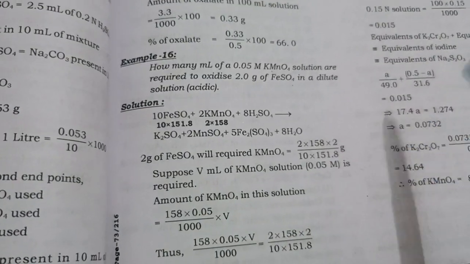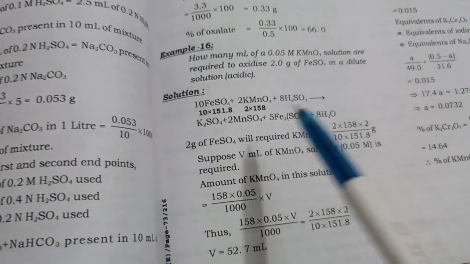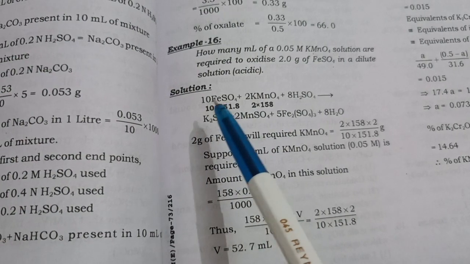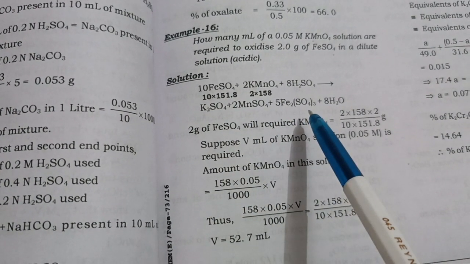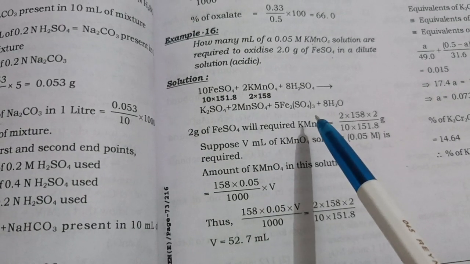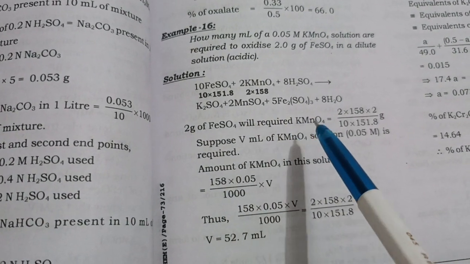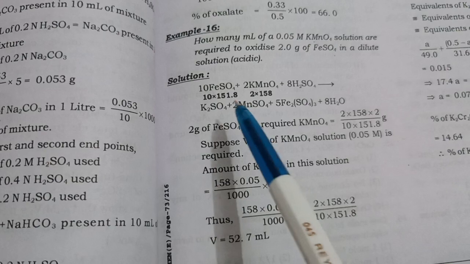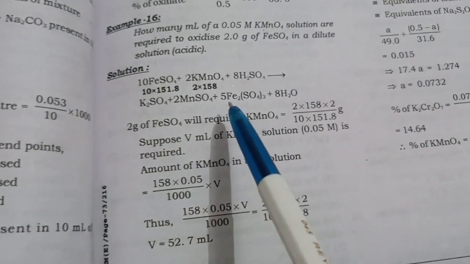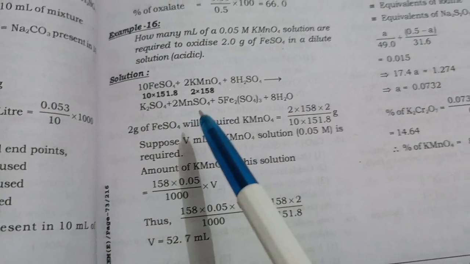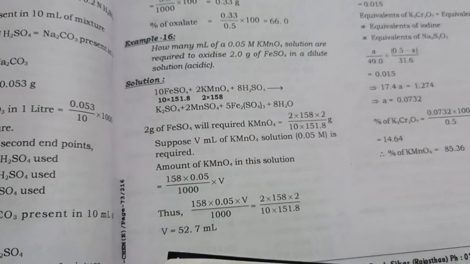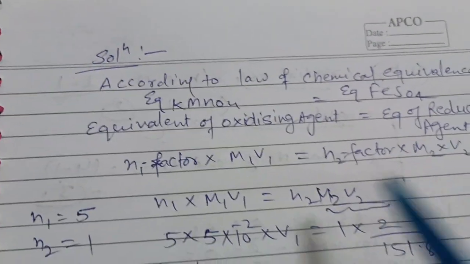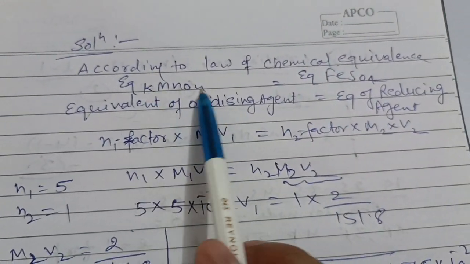The solution is given by the balanced chemical equation. But if we don't know how to balance the chemical equation and we have to solve the question in a very short time, then how will we solve it? We will apply the law of chemical equivalence.